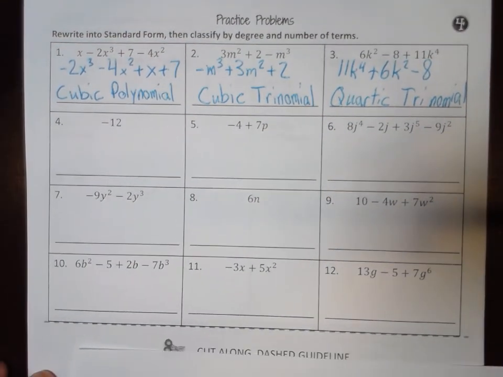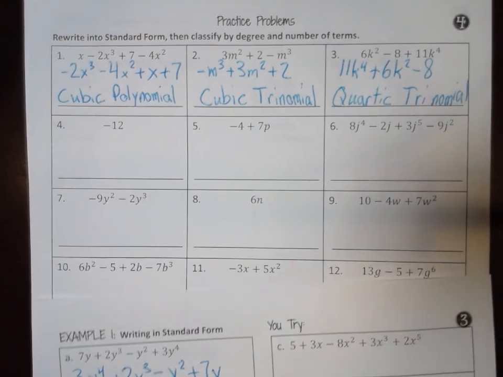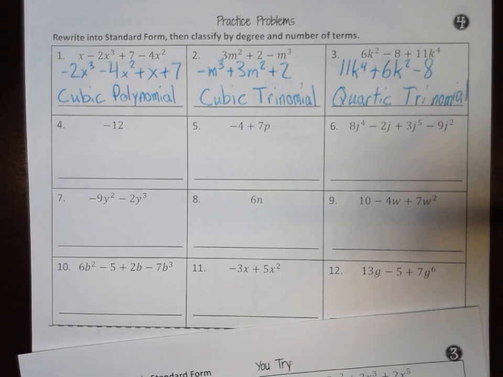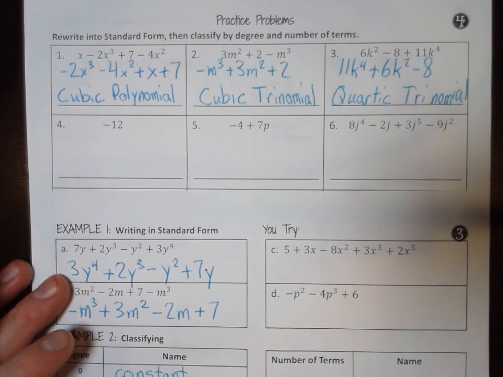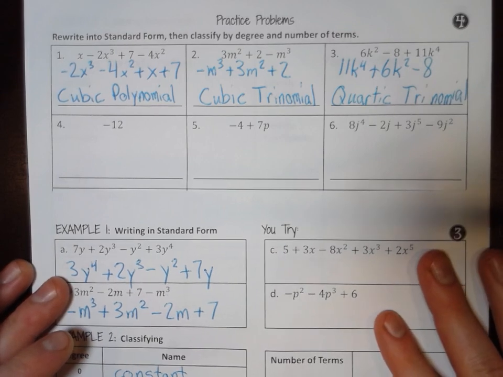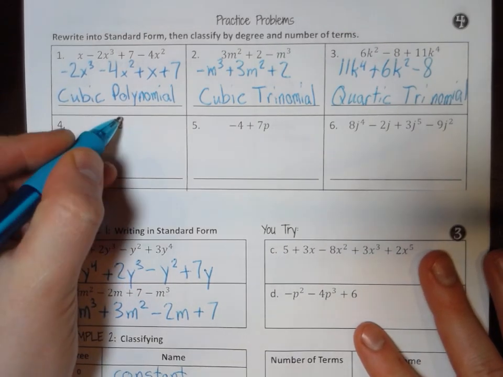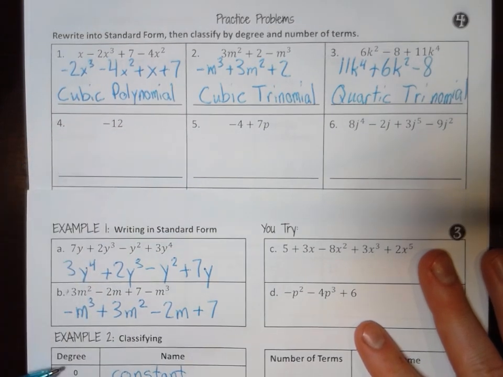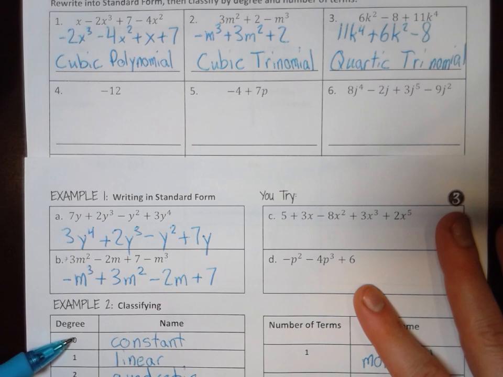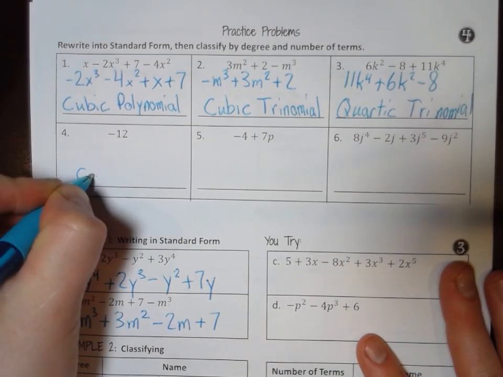Okay, so just a few more real quick. Let's just do one more row together, and then I'm going to let you do the last 2 rows on your own. This one's easy. No degree, no variable. It is a degree 0, so we're going to call it just a constant. This is just a number.